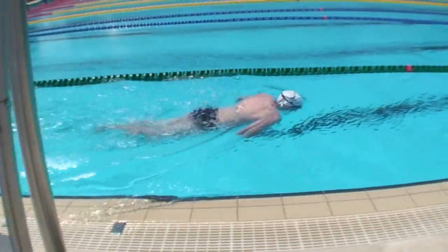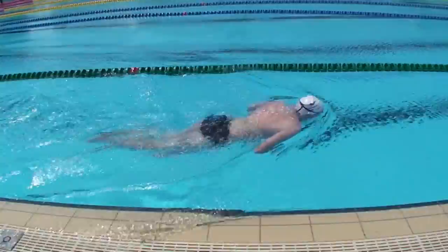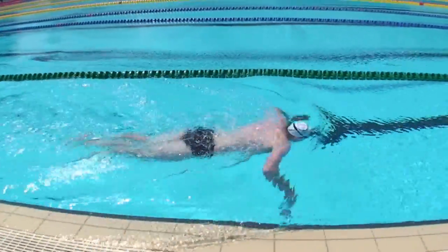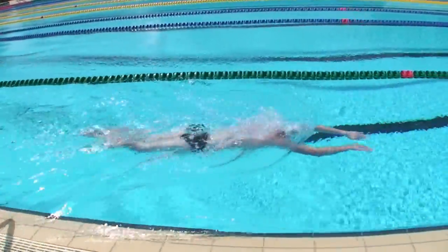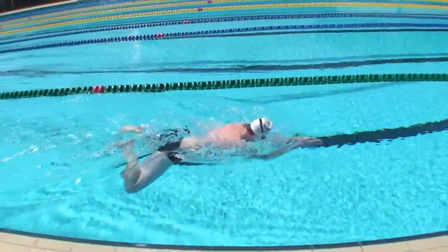Now we will clarify the misconceptions of simultaneous versus symmetrical versus horizontal plane. In breaststroke, the arms have to be simultaneous and in the same horizontal plane. This also applies to the leg movement. This means that the left side of the body does exactly the same thing as the right side of the body at the same time.